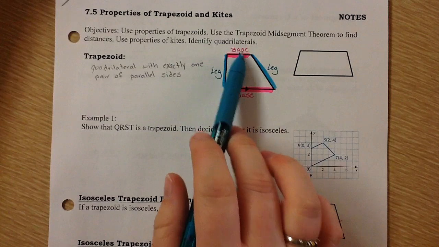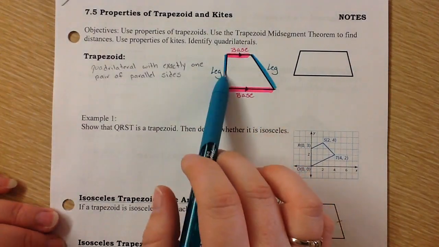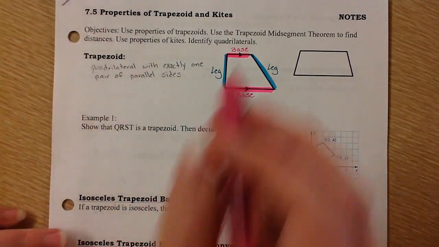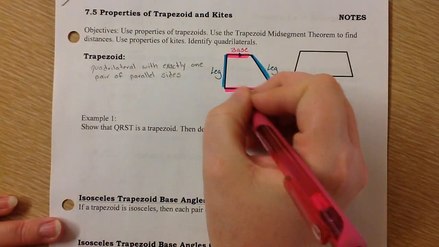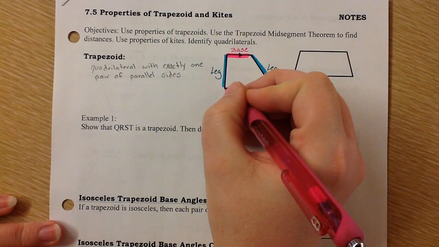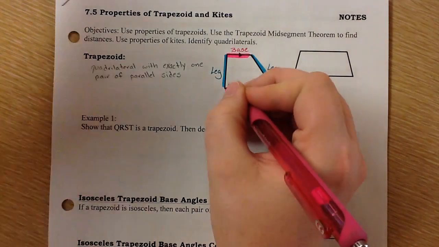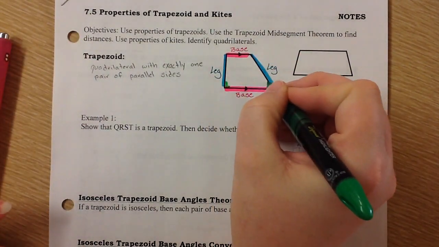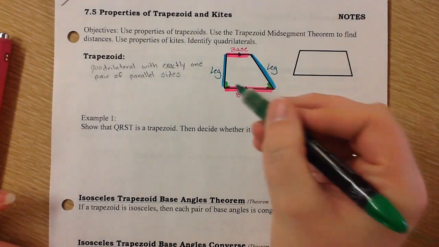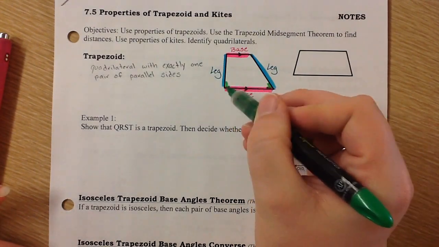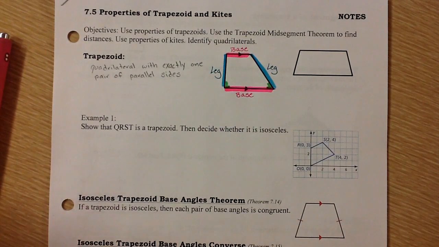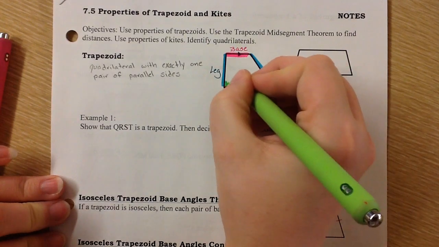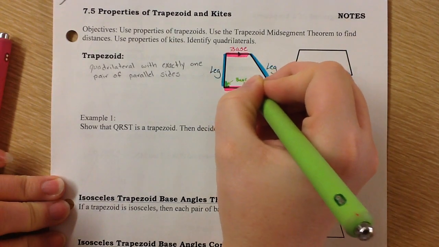Okay, so we have two bases, two legs, okay, and then we also have what we call some base angles. Okay, the two angles that are on the bases. So if you see here how we have this one angle here, we have this angle right here and this angle right here. They're both on the same base. They're both on this bottom base here, this longer base. So we refer to those as base angles. This angle right here and this angle right here we refer to as base angles.